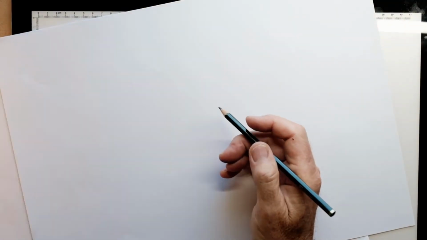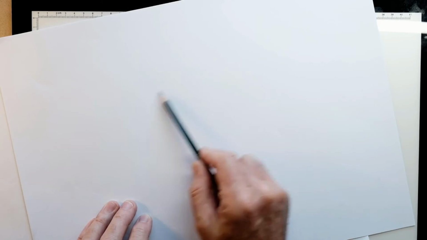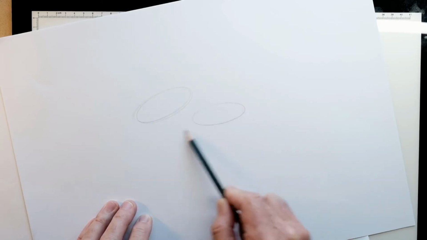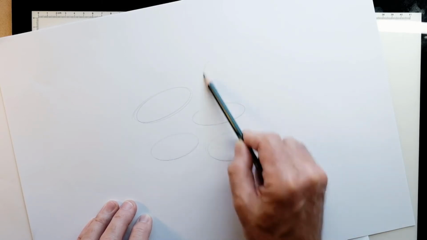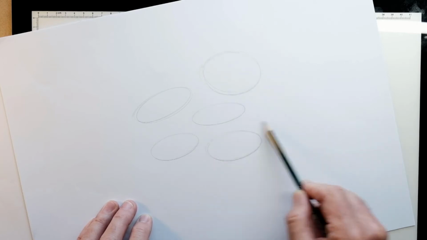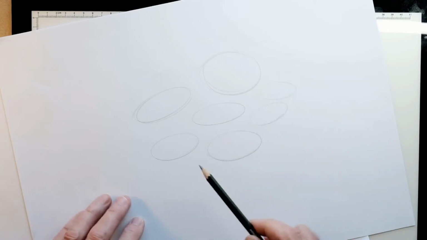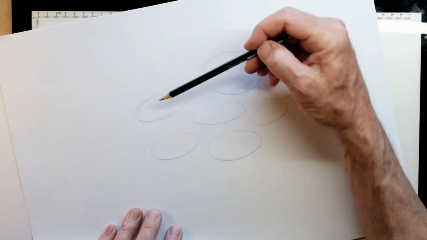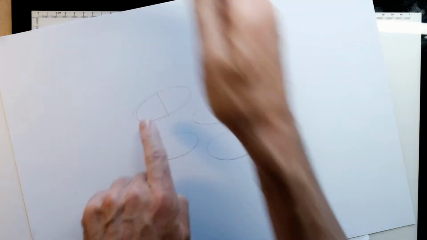So an ellipse, the best way to practice ellipses is just to draw many of them. Try to make them as smooth as possible. Try different sizes and different sort of directions. I find it easier to draw when I put my arm in the direction of the minor axis.